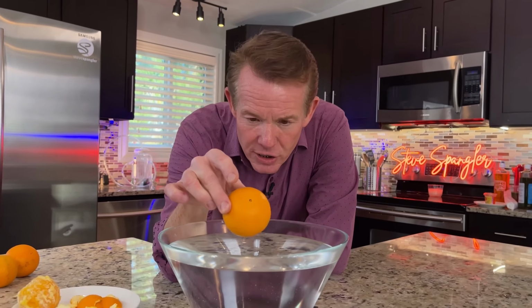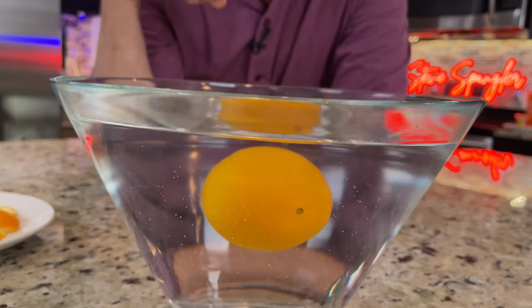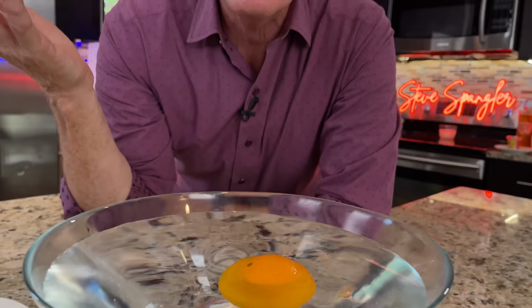All right, so go ahead, say sink. You're going to lose. Watch this. It floats. Oranges float. Did you know that? So an orange floats, no problem at all. But what if they say float and you want it to sink?